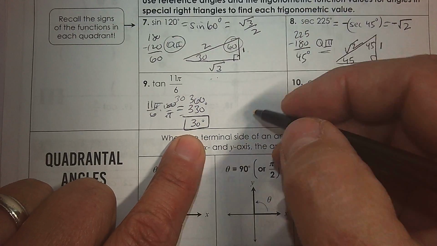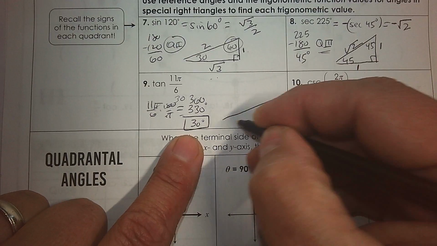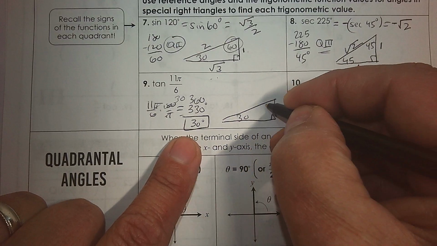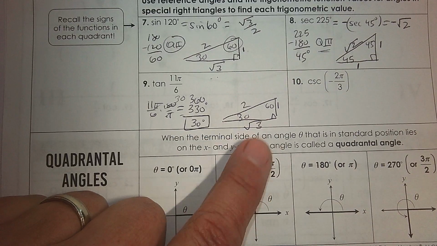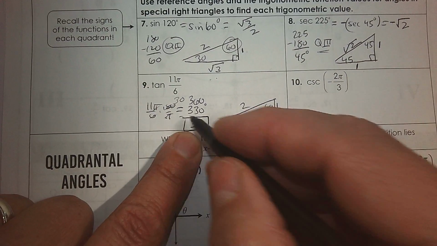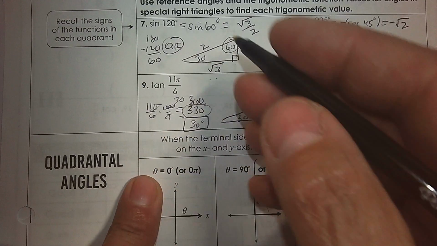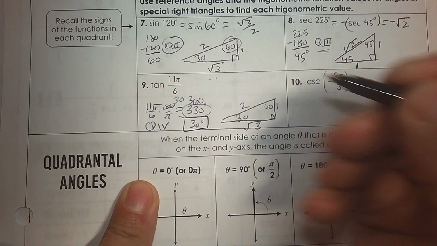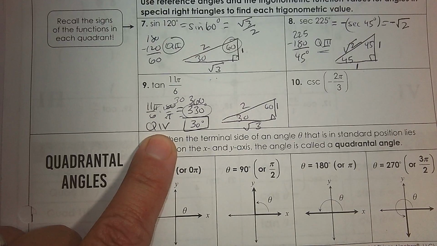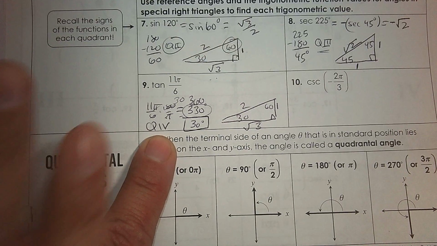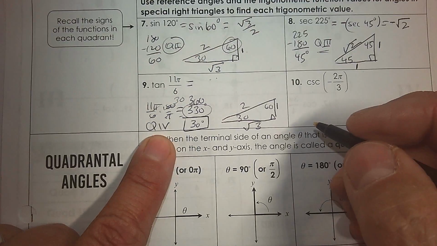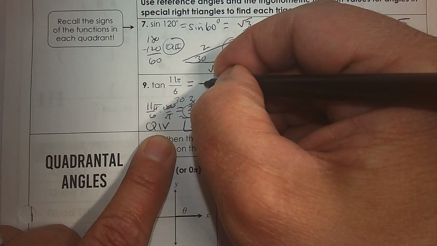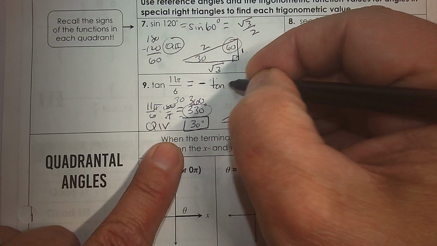So I know I'm going to draw a 30, 60, 90 triangle: 1, 2, root 3. That's the special right triangle. What quadrant are we in for 330 degrees? We're in quadrant number 4, and is tangent positive or negative in quadrant number 4? Going back to the other sheet, recognize the answer for tangent in quadrant 4 is negative. So it's going to be negative the tangent of 30 degrees.